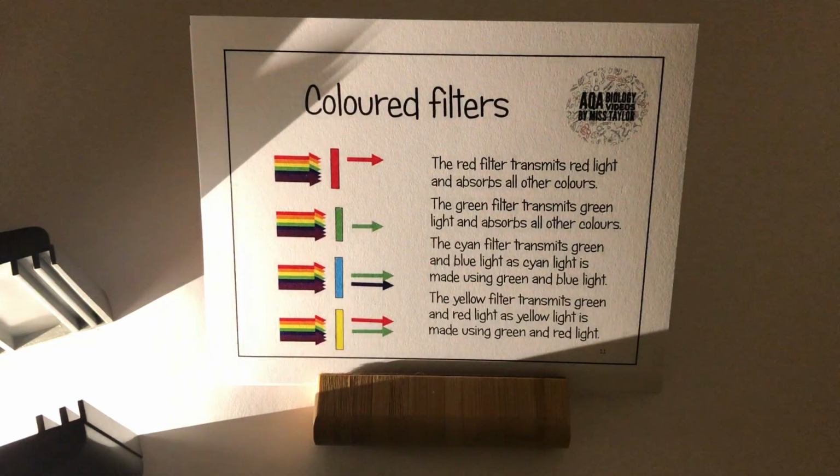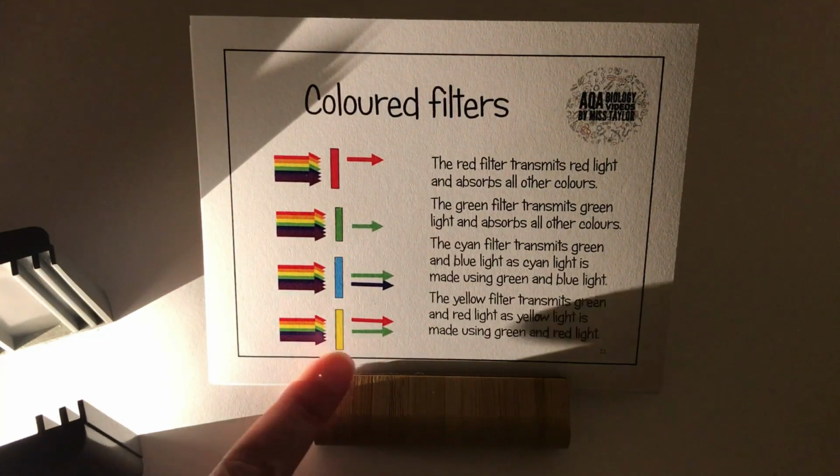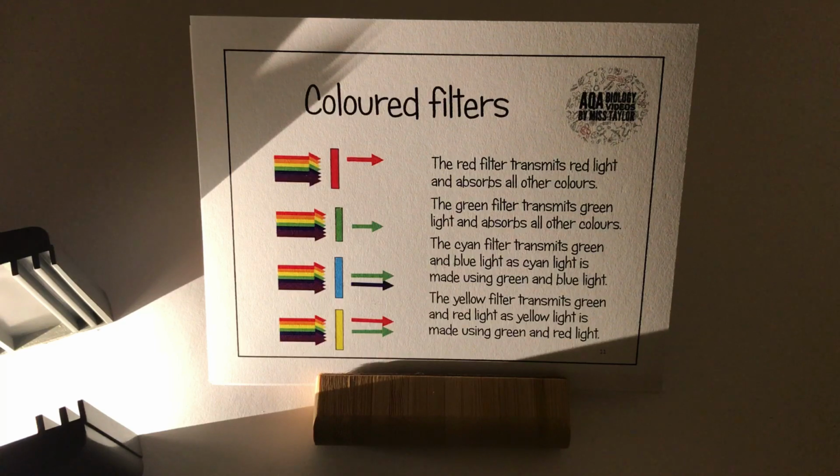Now this is where it gets tricky. So if my object is green and I've got yellow light on it, the object will appear green. Why? Because the green light is reflected, the red light is absorbed, just using the rules that we learnt in the coloured objects video. Where it gets particularly challenging is if we have a blue object in a yellow light.